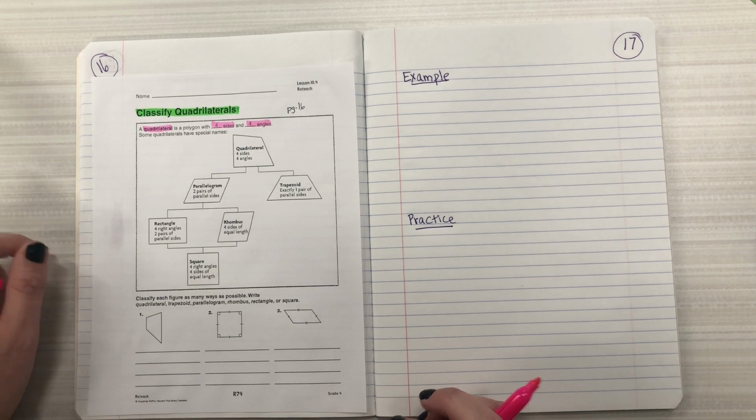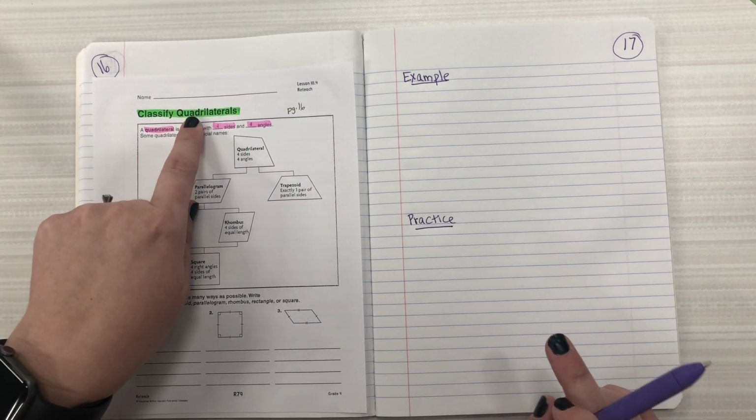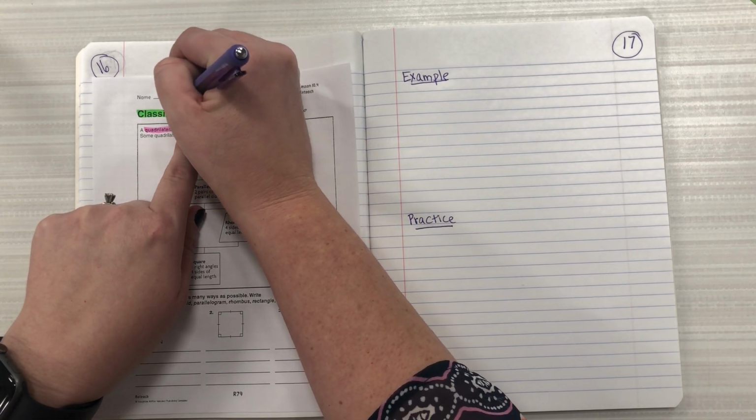Some quadrilaterals have special names. Well, when I look at the word quadrilateral, I notice right away that there is something called a prefix.